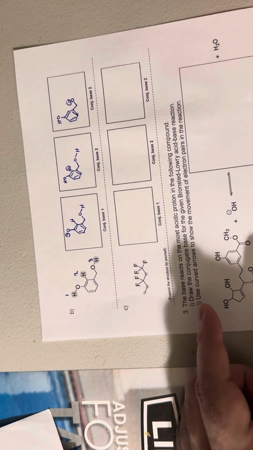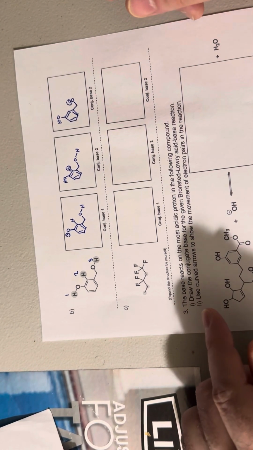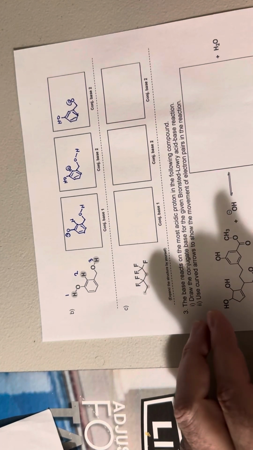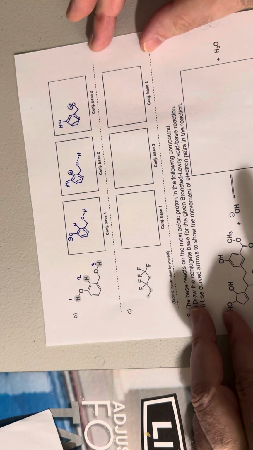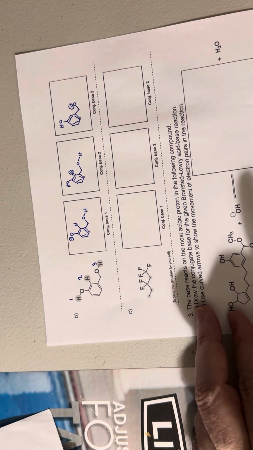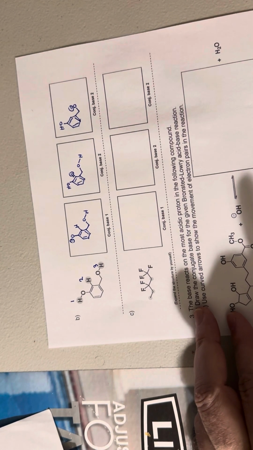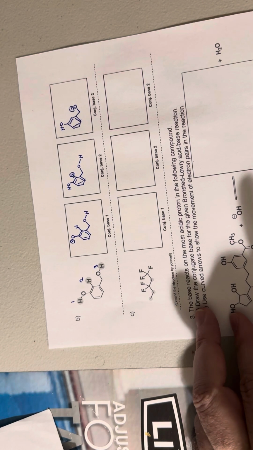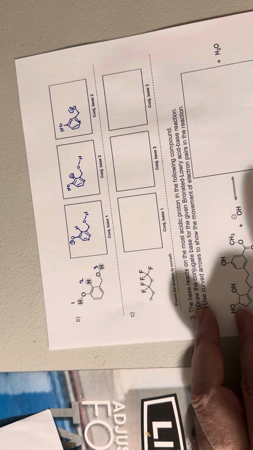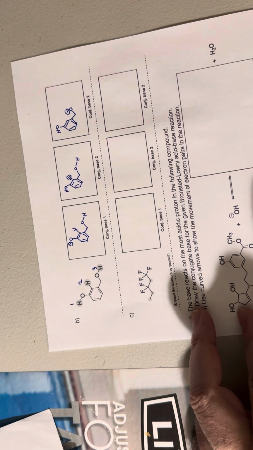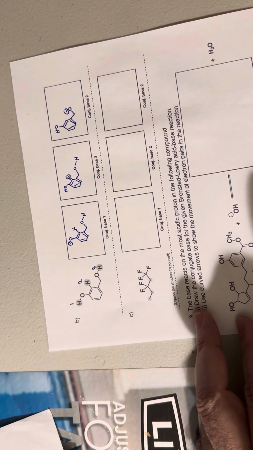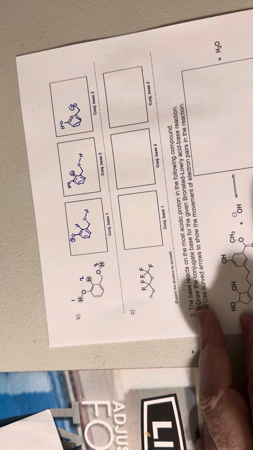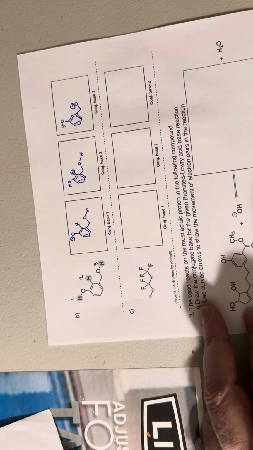Okay. To find the most acidic one, we need to consider all of these three conjugate bases and see which one will be more stable, or which one has more basic power or more basicity, because the one with the most basicity is the one that's going to be related to the most acidic proton.